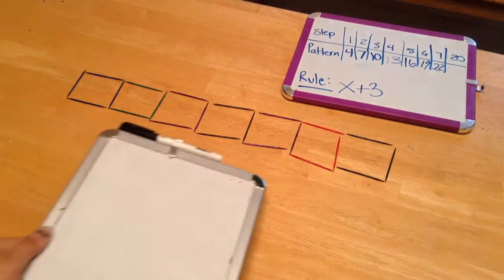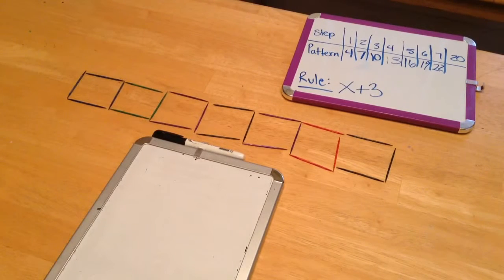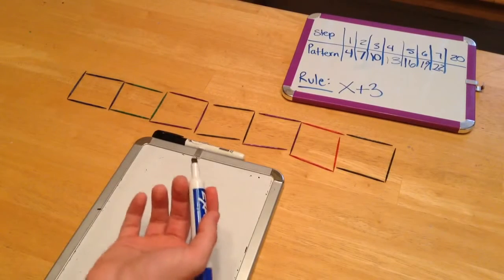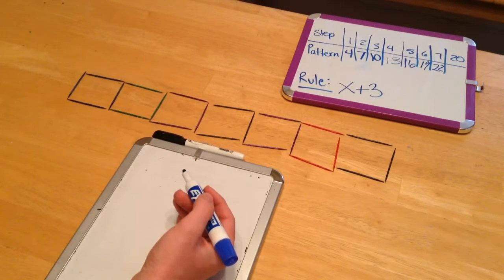Okay, so can you figure out how you would get 20 from the pattern that we just did? The pattern, so you add 3 every time. Mm-hmm. So another way we can do it, we can multiply, right?